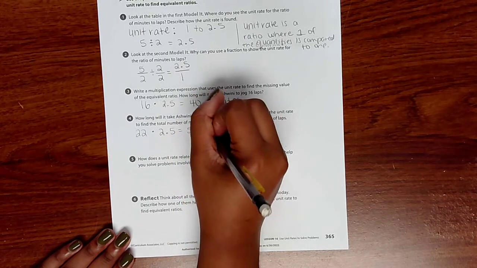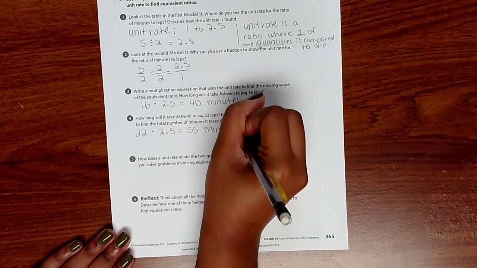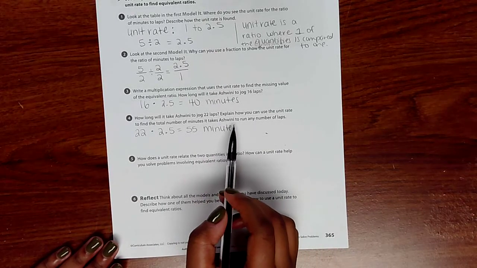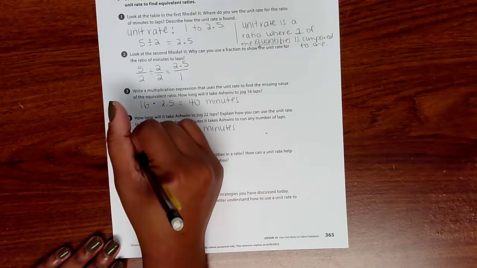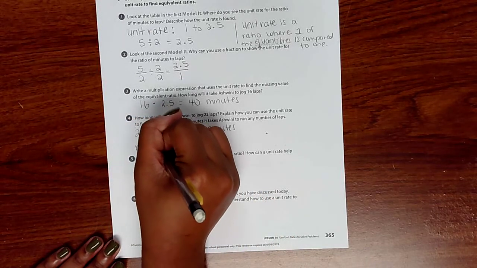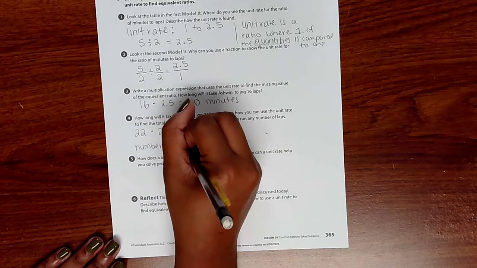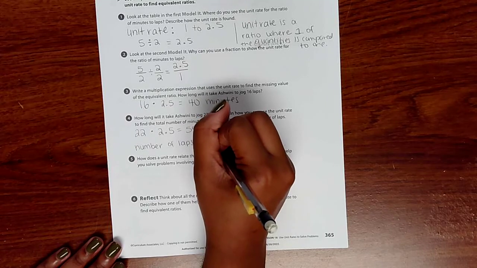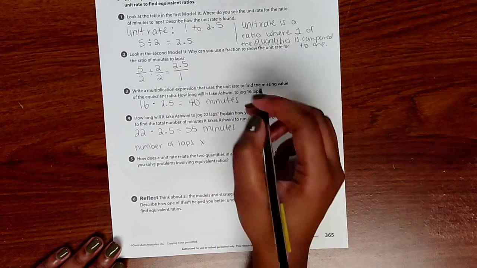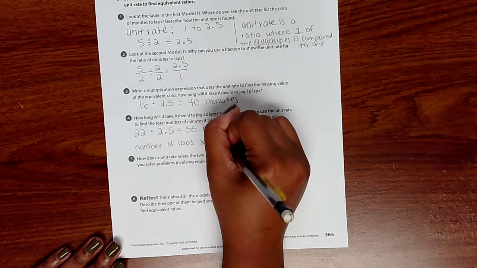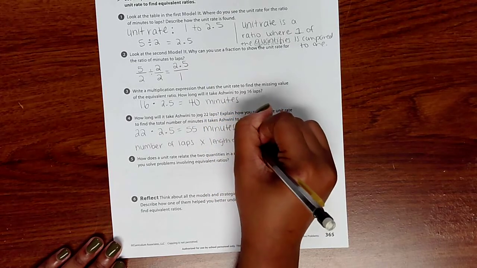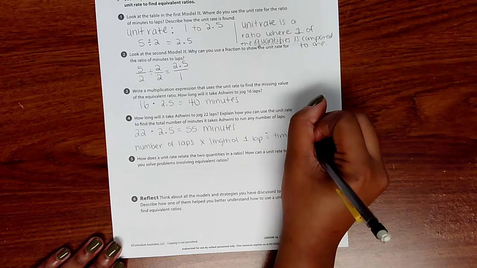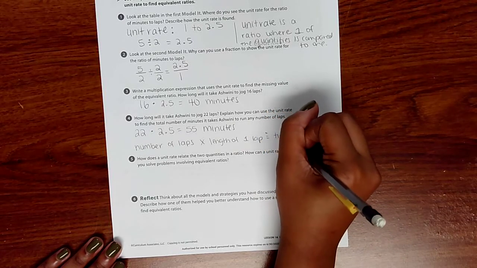And it would take her 55 minutes to run 22 laps. So all we have to do really, right, is take the number of laps and multiply it by how long it takes to run 1 lap, the length of 1 lap, to get the time for those laps.